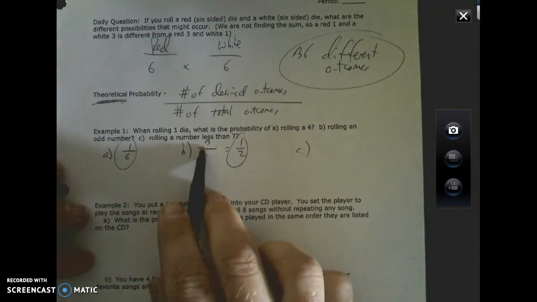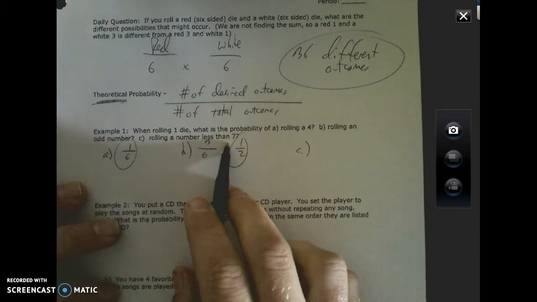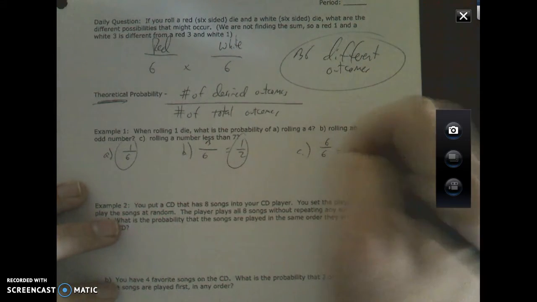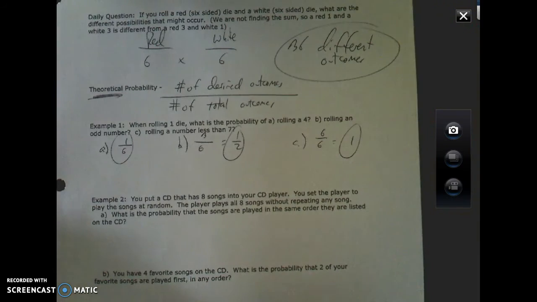And lastly, rolling a number less than 7. Well, how many numbers on the die are less than 7? All of them. So 6 out of 6, which is 1. So your probability is 1, 100%. Okay, it's all good.